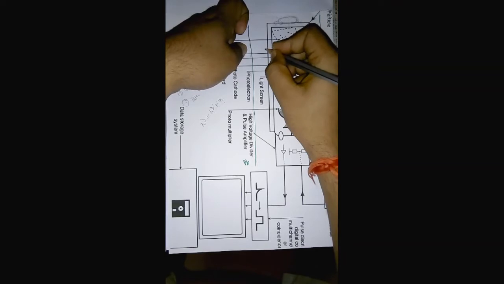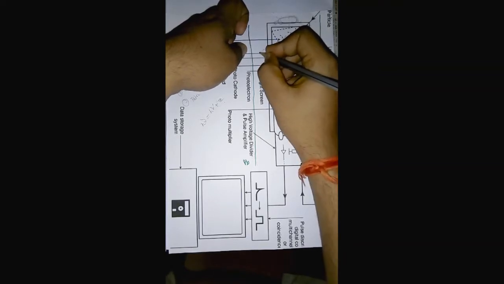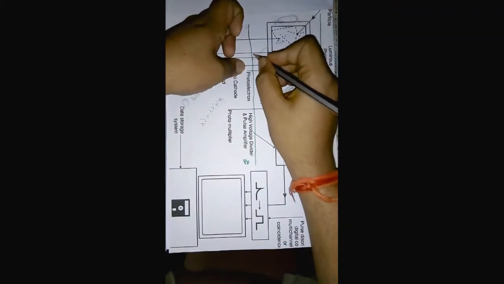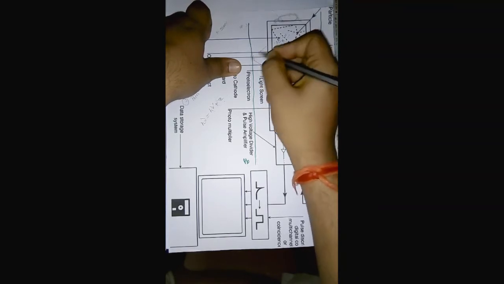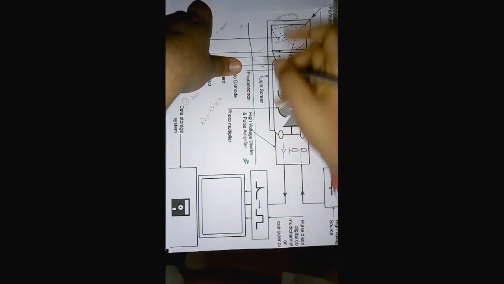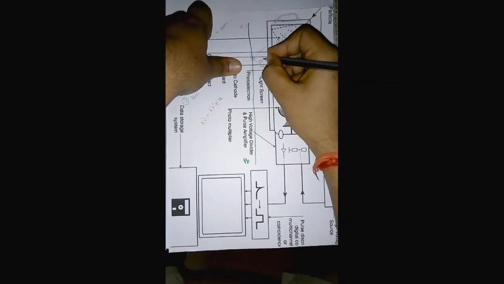Now comes the backscattering process. When some incident radiation goes this way and collides with my lead guard, it again produces a Compton scattering type of effect and comes back scattered in this way. This is backscatter, and it goes towards this, and ultimately we will get it here.